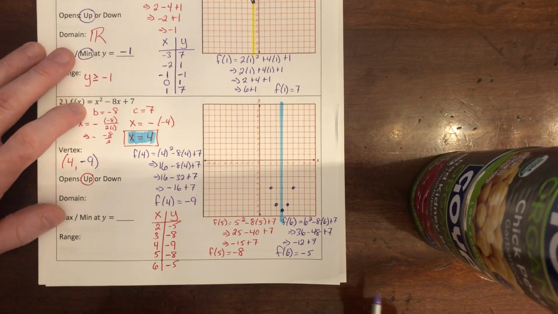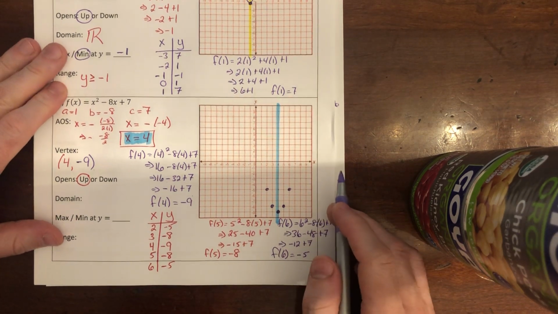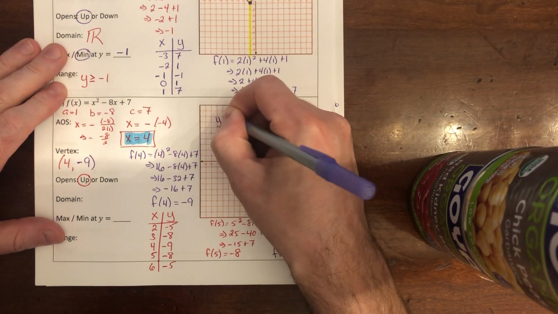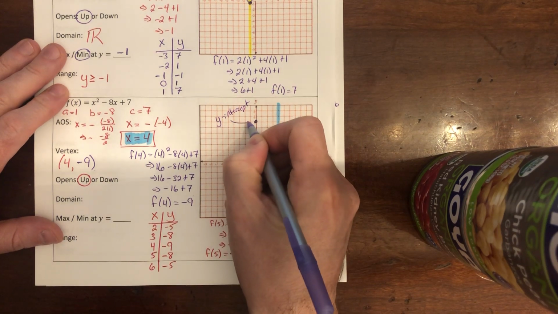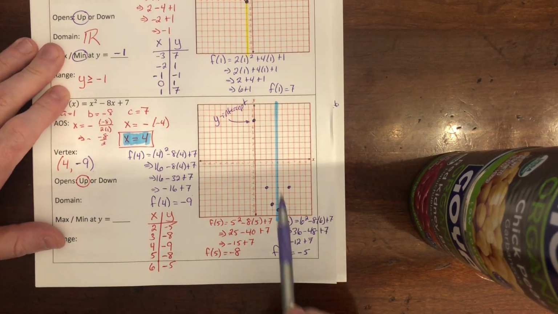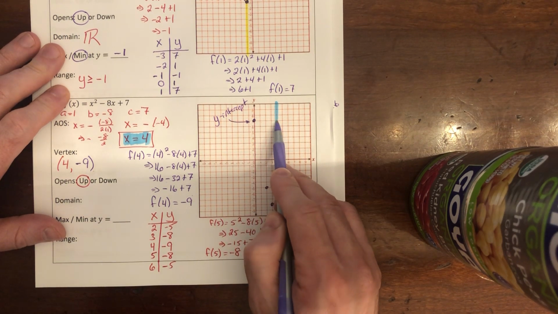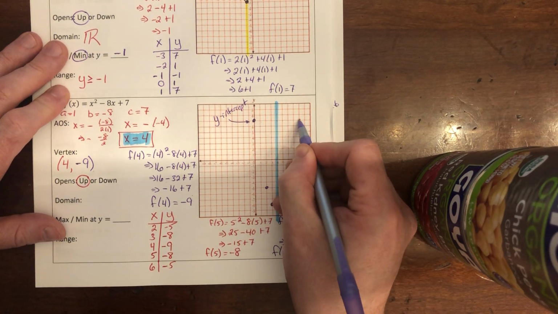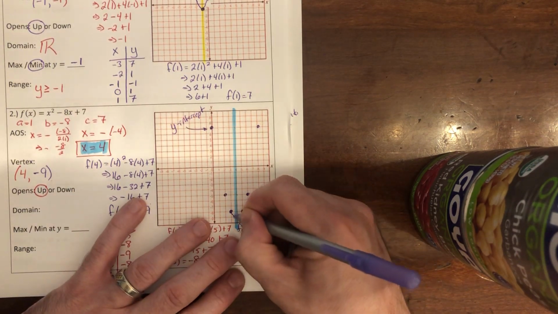Okay. Now, there's one more point that we know here. It's actually 0, 7, way up here, because that is really the y-intercept, right? And even if we think here, if that's the y-intercept, this point is 1, 2, 3, 4 to the left, so we can actually move it over 1, 2, 3, 4 to the right to get an even better picture of our graph.